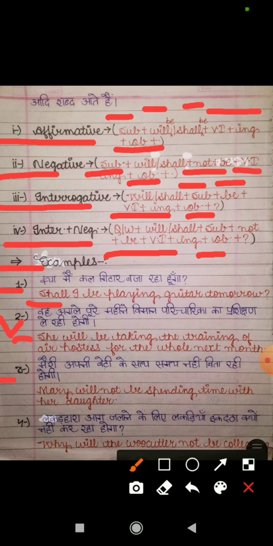Next sentence is, मेरी अपनी बेटी के साथ समय नहीं बिता रही होगी. So it is a negative sentence and the subject is Mary. So Mary के साथ हम will लगाएंगे. Mary will not be spending time with her daughter. समय बिताना means spend करना and verb form first form plus ing, that will be spending.